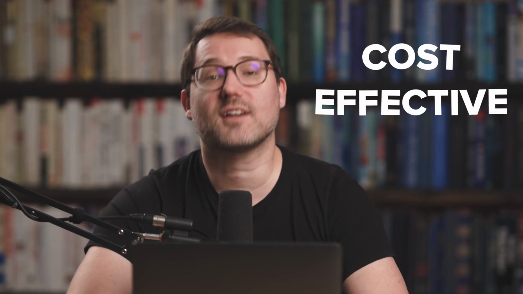Second big benefit is that it's cost-effective. Remember, every single time you sign up for a new software tool, you're going to probably pay between $20 and $50 a month, and sometimes more.